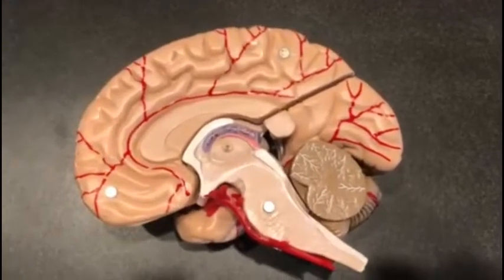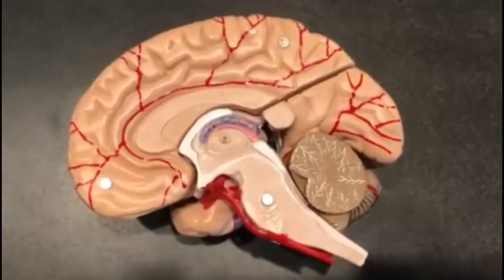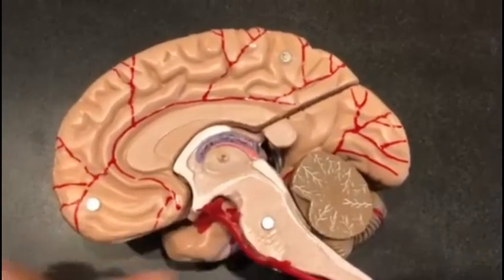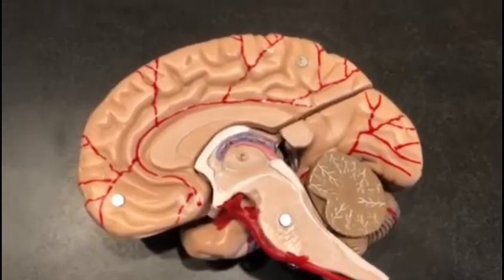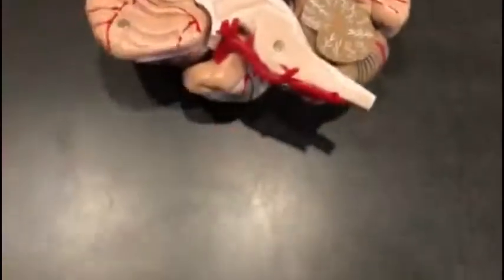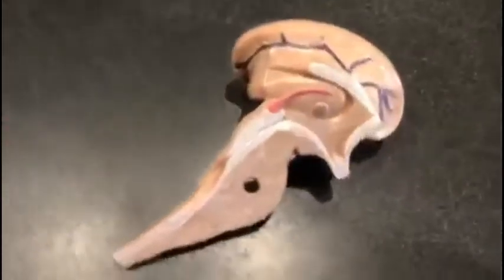Okay, so now we want to look at the brainstem again, and one of the things I like about this particular model is that it's held together by magnets, and so we can break off the cerebrum, the occipital lobe, and take the cerebellum off, and we are left with this.